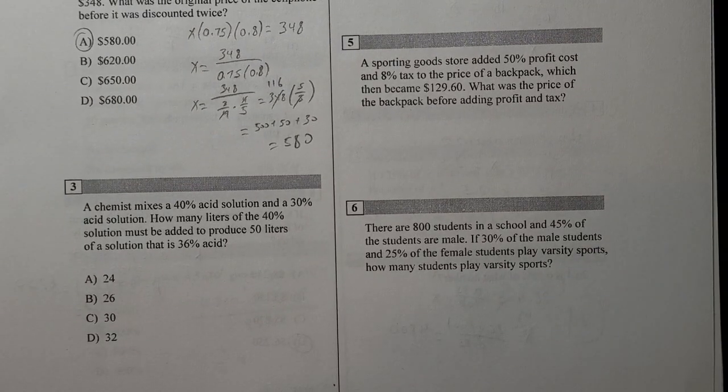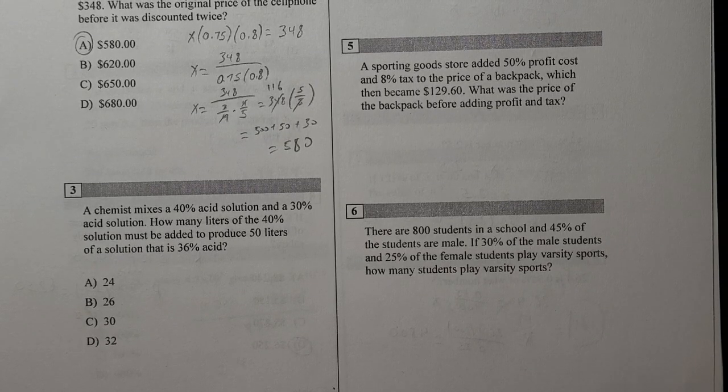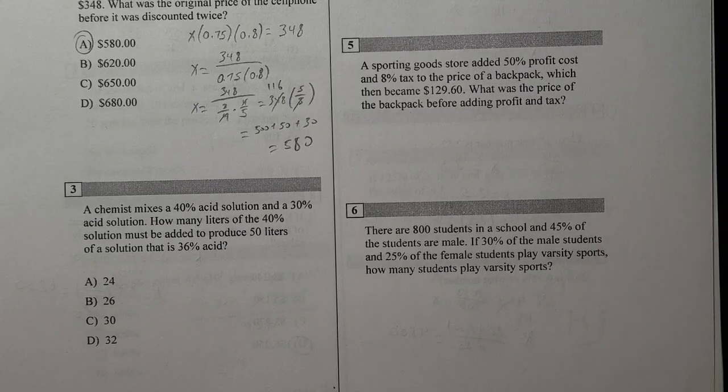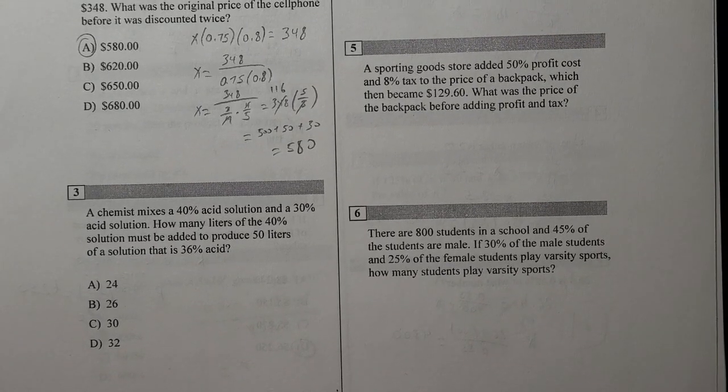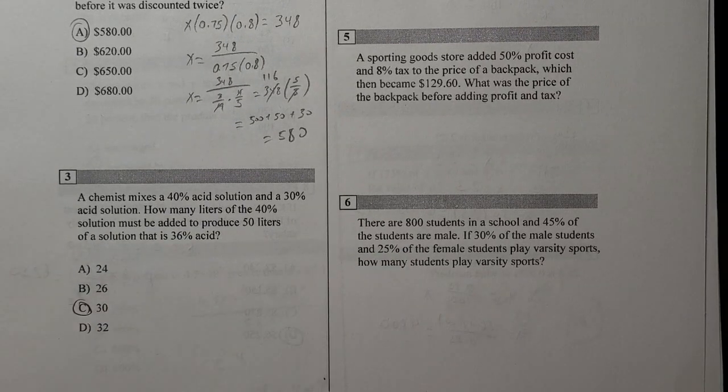Here's a mixture one, so be careful with this one. A chemist mixes a 40% acid solution and a 30% acid solution. How many liters of the 40% solution must be added to produce 50 liters of a solution that is 36% acid? Go ahead and try to solve this one first. Be careful with setting it up. The answer should be C.